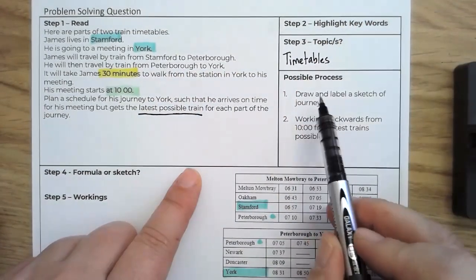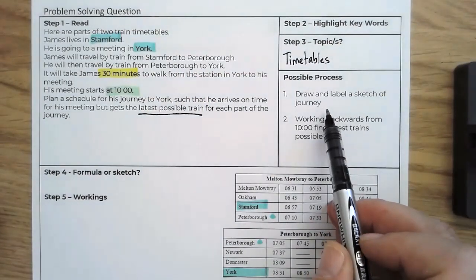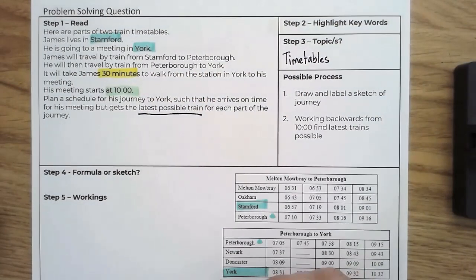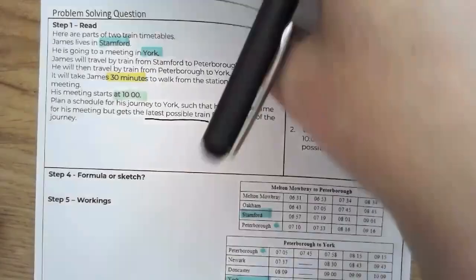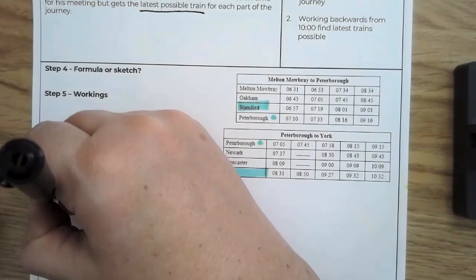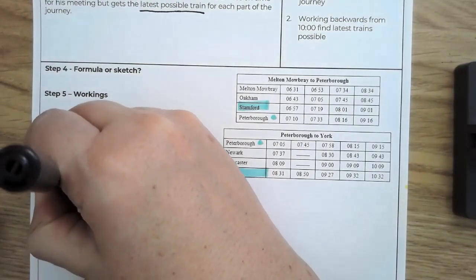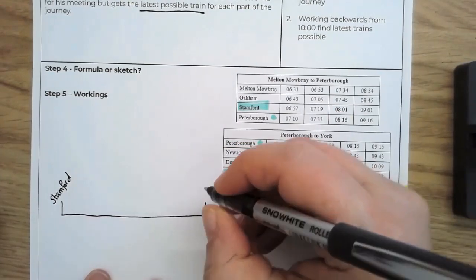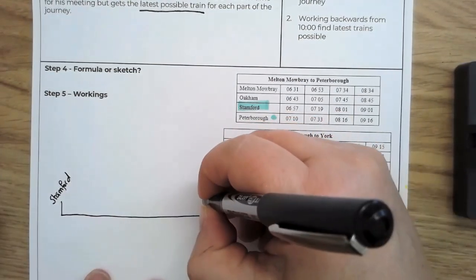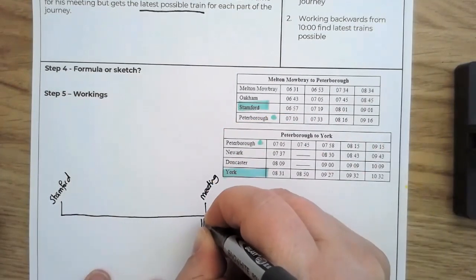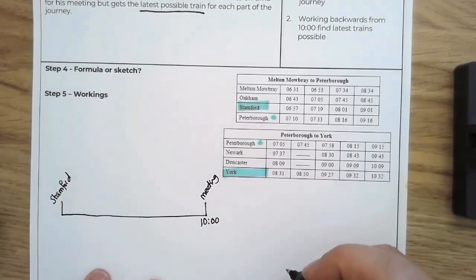Now I've written a process here. Draw and label a sketch of the journey. And what are we looking for? So Stamford is here. Now we need York. We need the meeting here. And the meeting here, we know it starts at 10 o'clock.